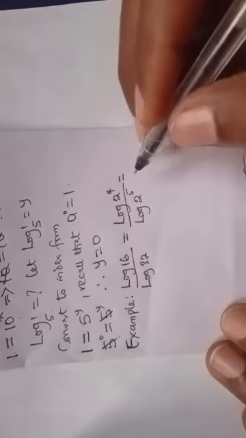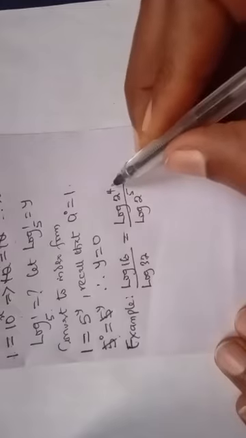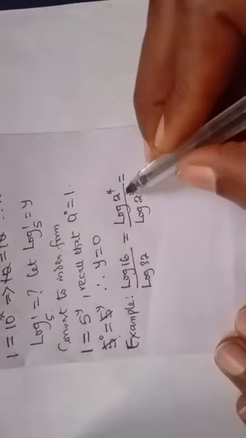There's a particular law that talks about power of a number. We call it the power law, under log of indices. You can still check the previous videos. It says that when I have something like this, the power will multiply the log of the number.